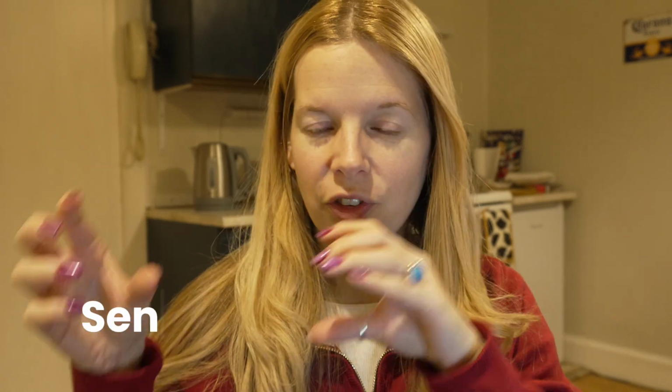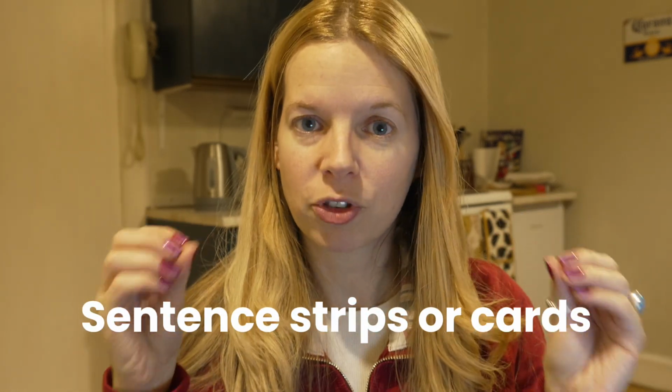Another way that you can introduce sentence writing and sentence structure to your students is to use sections of sentences cut up on little strips of card. You could write out the different sections of your sentence: obviously the first word or two with the capital letter, the middle part of your sentence, and then the end of the sentence with the full stop.